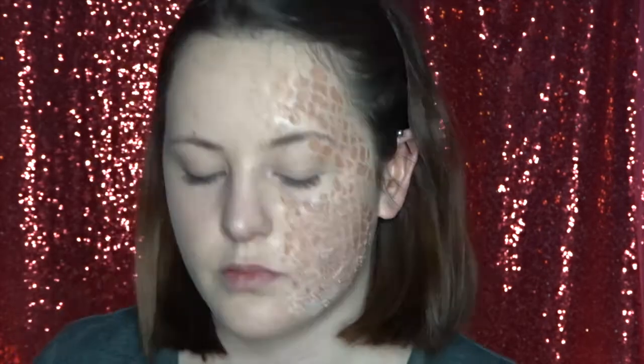Cool, so now that my effects paste is completely dry, it's a little bit darker than my normal skin tone, so I'm just going over it again with a little bit of a paler foundation.